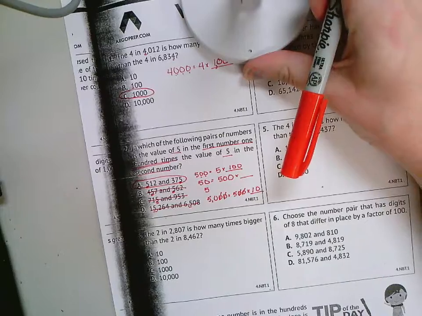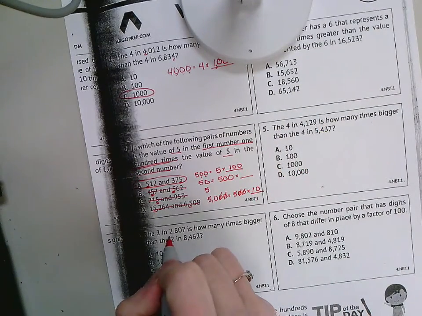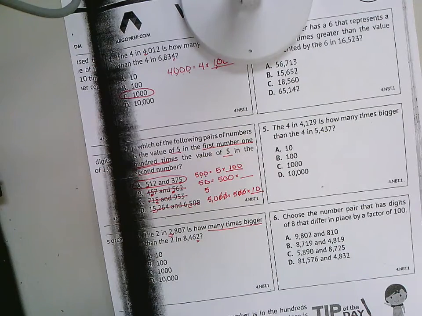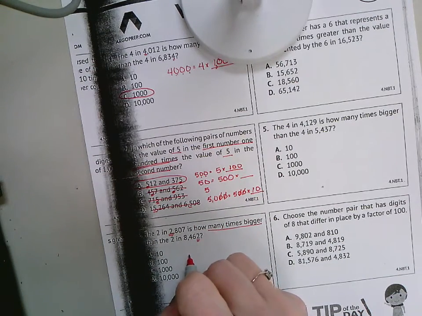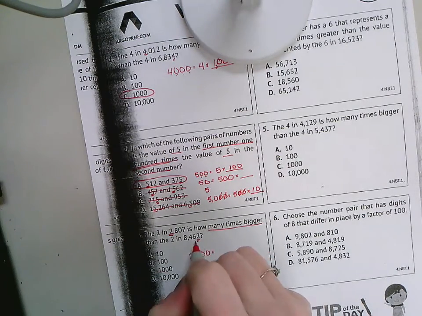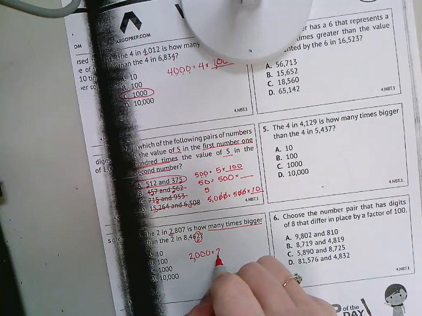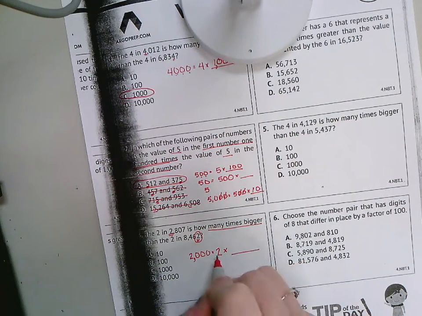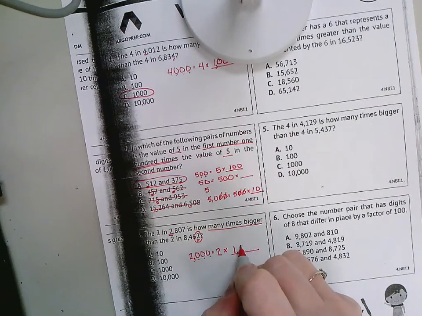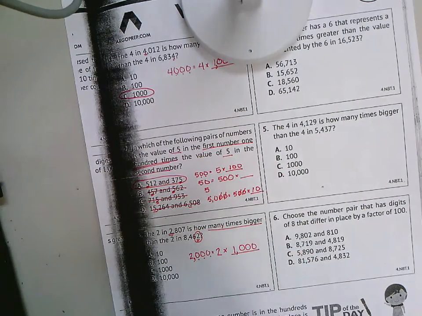For number 3, the 2 in 2,807 is how many times bigger than the 2 in 8,462? Well, the 2 here is 2,000, and the 2 here is just 2. 2 times what? So 2 times 1 is 2, and then I have my 3 zeros. So it's 1,000 times bigger.